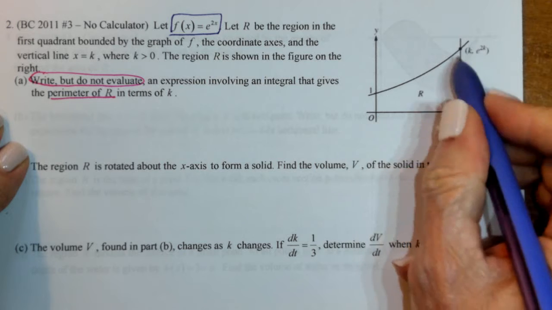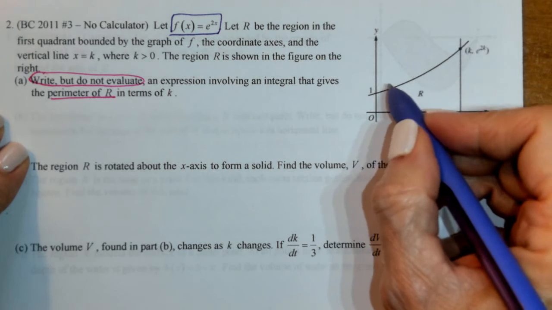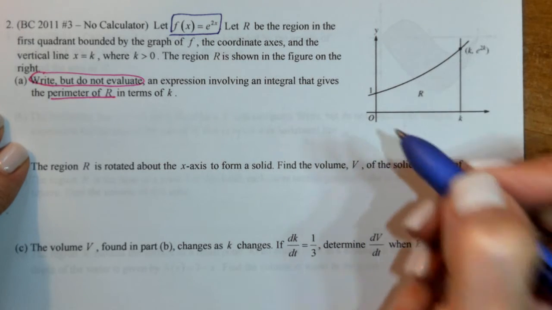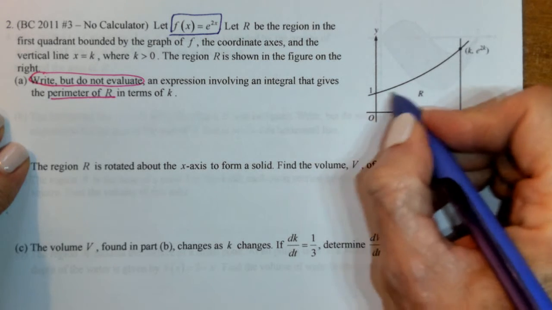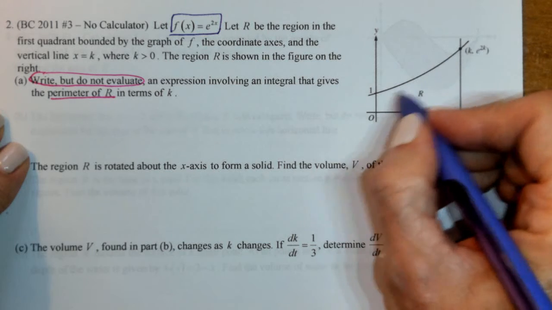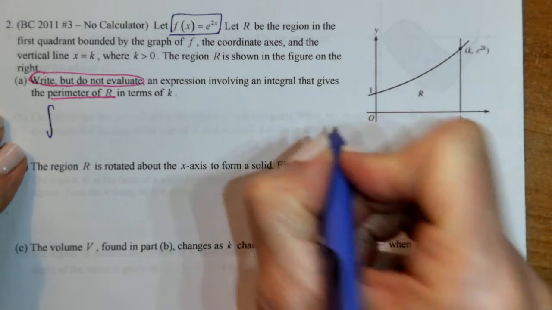So the straight lines are not going to be a problem. The curve is the more interesting part of this. For that one, we need the length of a curve. So we go to our toolbox and pull out our formula that gives us the length of a curve. The length of a curve is the integral from a to b.